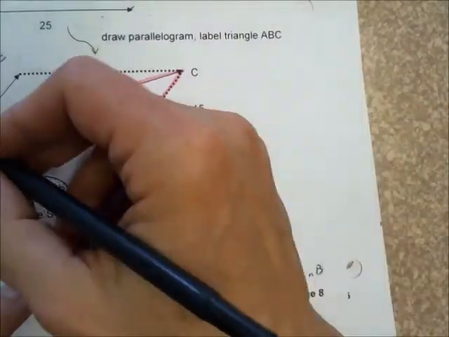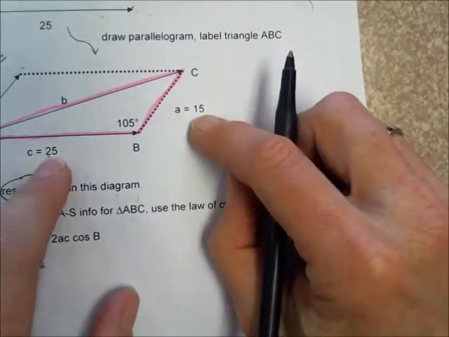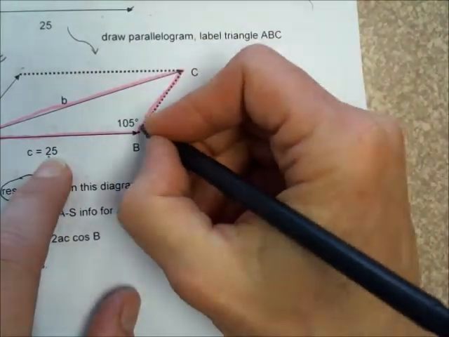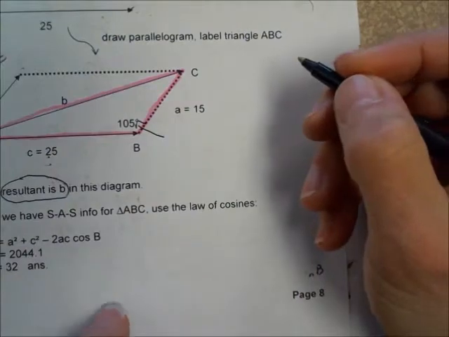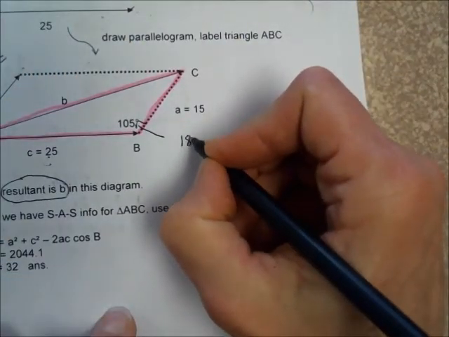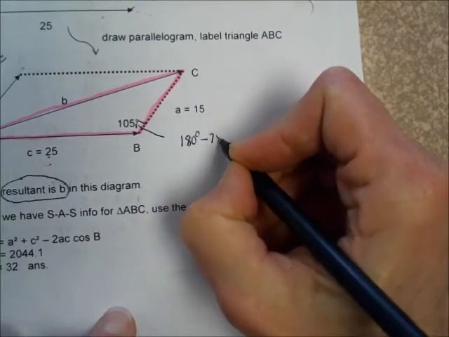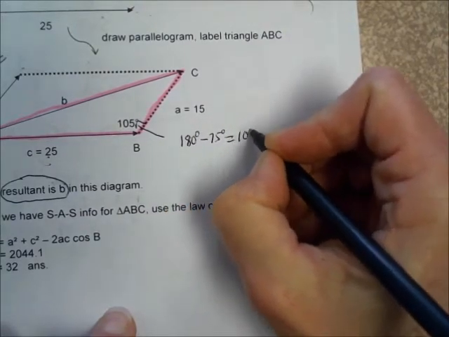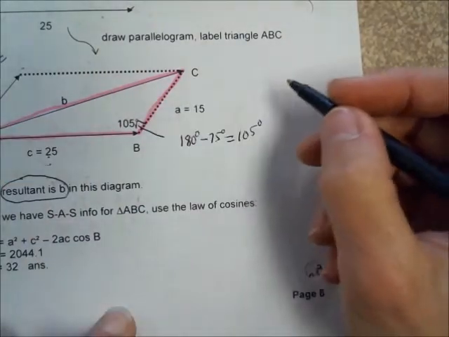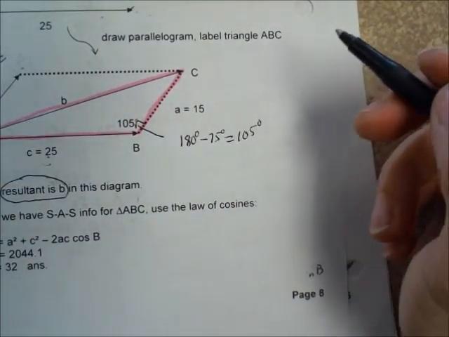This force is the same as this force, which is 15, because it's a parallelogram. And remember, you can get this 105 degrees because we were given 75 over here. 180 minus 75 that's given is equal to 105, right? These two base angles are supplementary. They add up to 180.